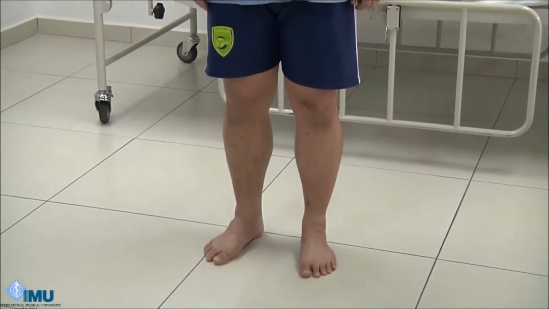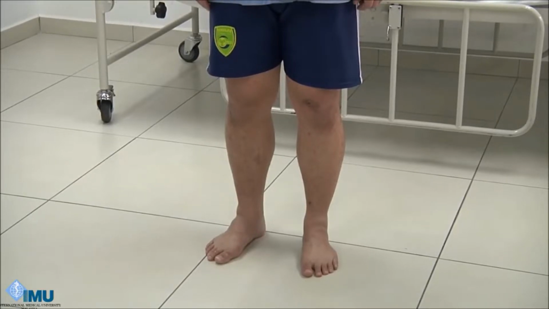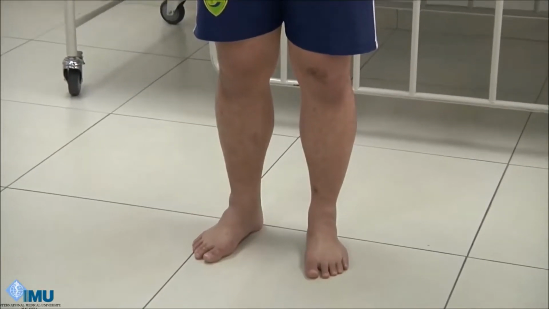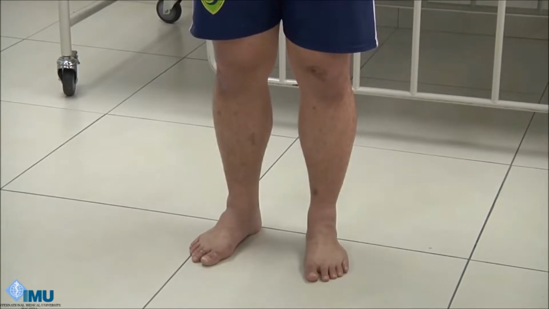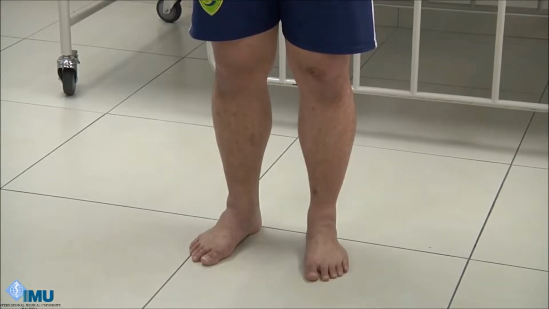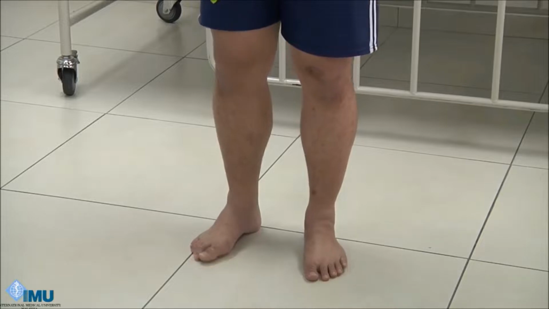Okay, as we can see from the front, Daniel's lower limbs are in good alignment. Okay, there's no muscle wasting, there's no swelling, but there's a scar over the left knee. Now Daniel, can I ask you to turn to your right, please?